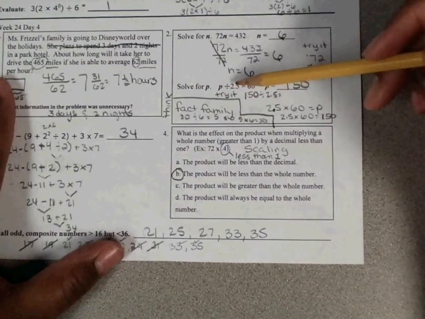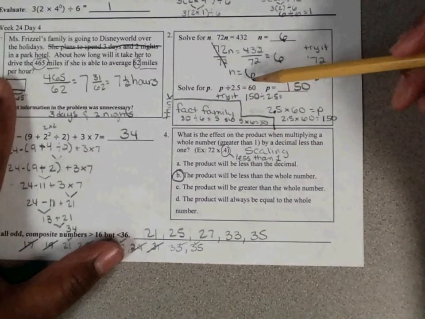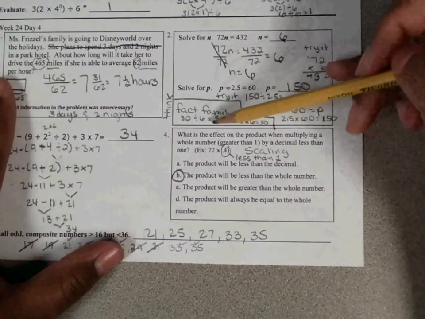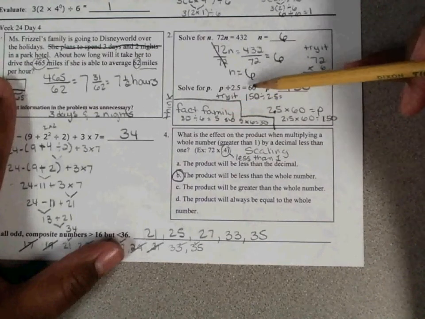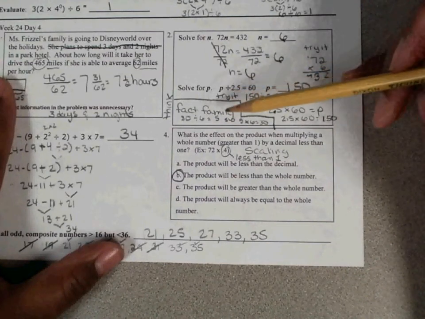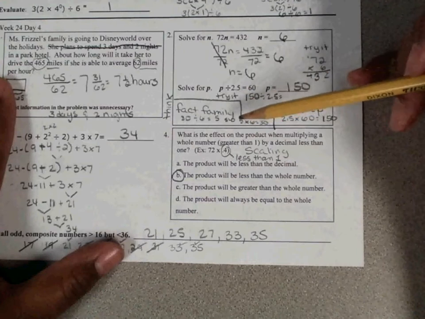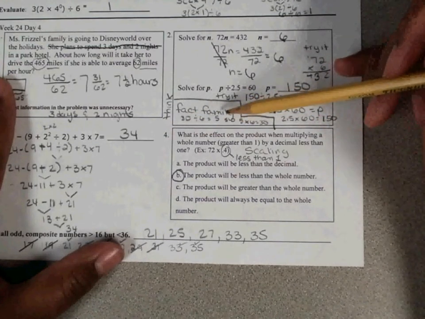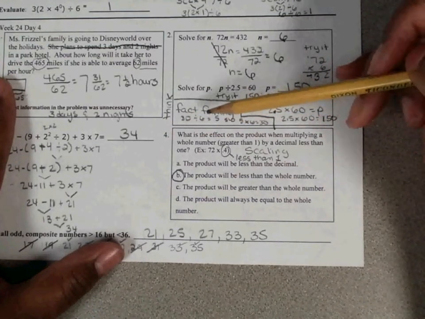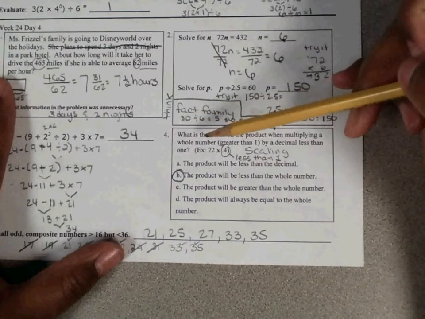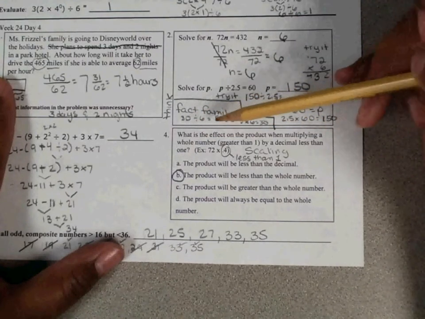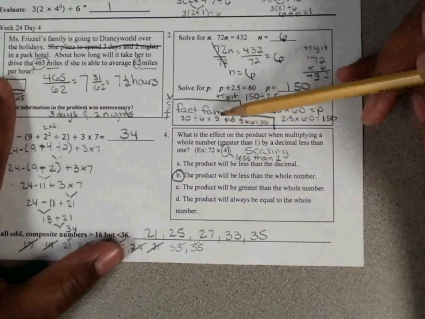Okay, again, I have p divided by 2 5/10 equals 60. Well, think again, fact families. What do I know about fact families? If I have division here, what would that look like if these were all whole numbers? So I just drew myself a little example down here to help me remember what I need to do. So let's say I had 30 divided by 6 and it equals 5, right?